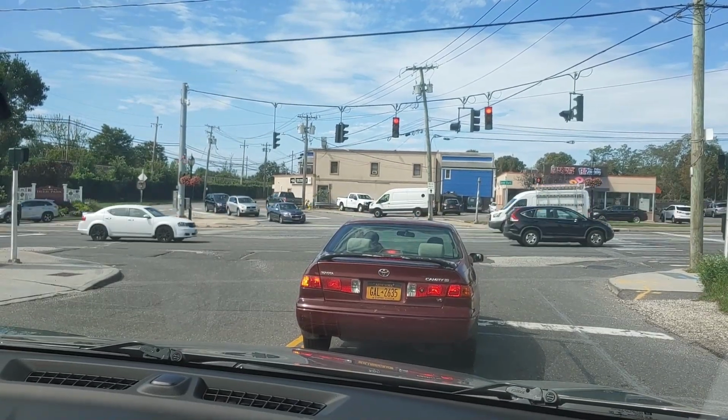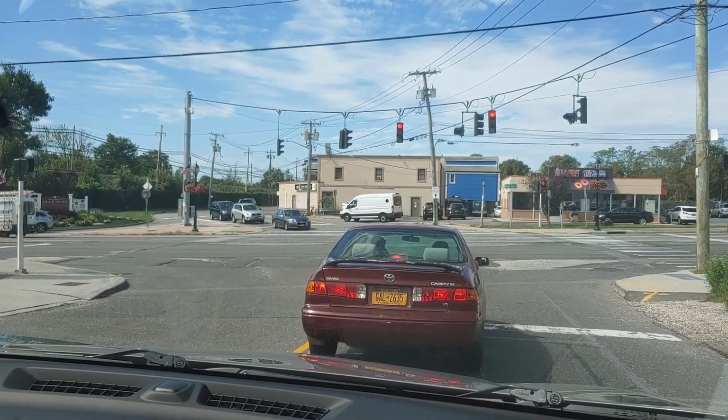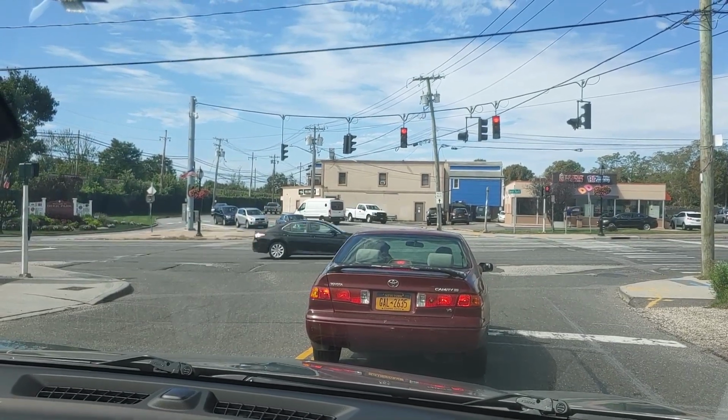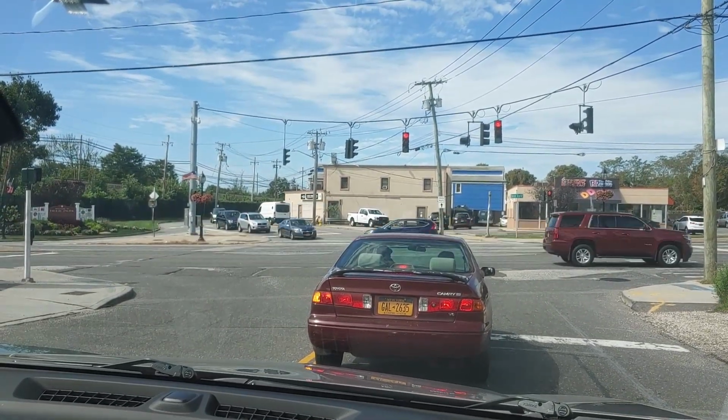And again, it might take us a little time to get through this particular traffic light because of all the oncoming traffic.